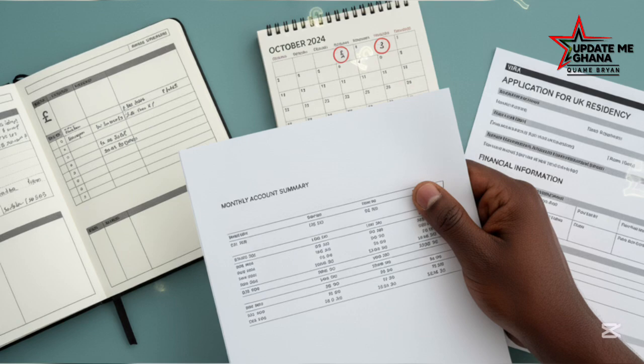B. Proof of funds, financial capability. This is crucial for demonstrating you can support yourself. Bank statements, original bank statements, personal and/or business, for at least the last 6 months. These should clearly show your name, account number, and transactions. Ensure consistent activity and sufficient funds to cover your trip expenses. Payslips. Recent payslips, last 6 months, if employed. A letter from your employer, confirming your employment, salary, and position.